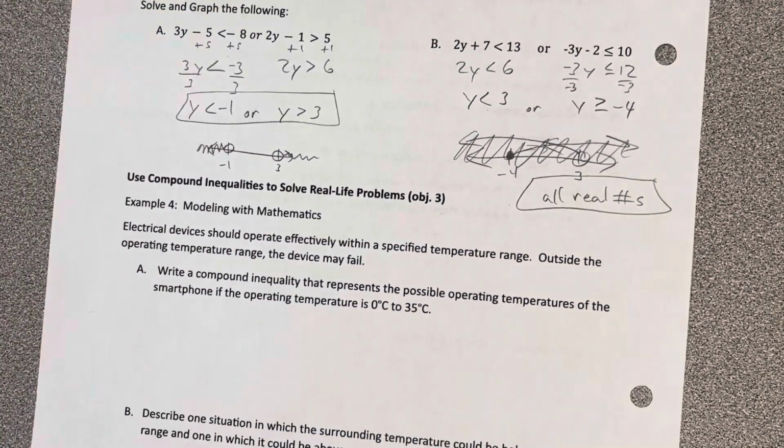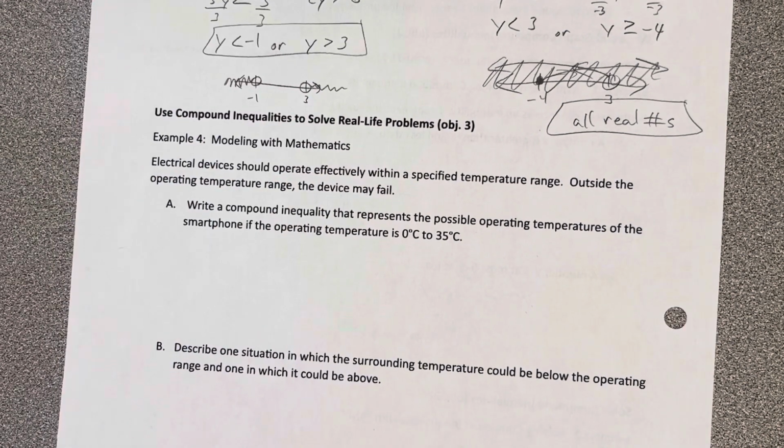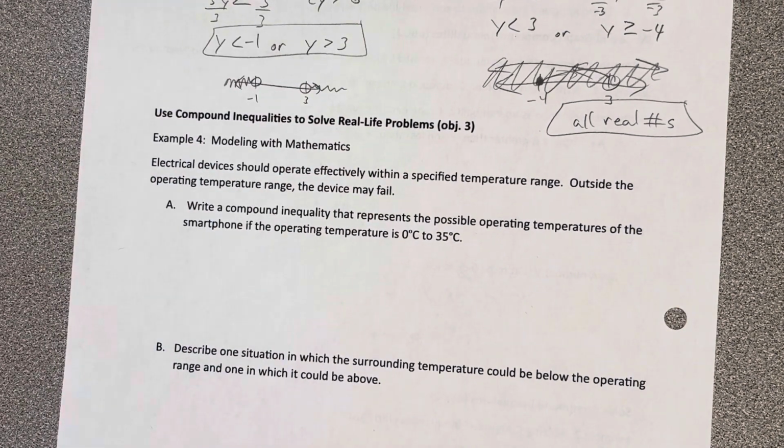On the word problem down here, it's mostly just kind of understanding it. Electrical devices should operate effectively within a specified temperature range. Outside the operating temperature range, the device may fail. And I know with my phone, I often use it for navigation, going to a place I've never been before, so I bring up typically the Google Maps, and as it's routing, it's up on the dash, and man, we've had some hot days this summer, and my phone will shut down and it'll say, you know, warning, the phone's not going to work until it cools off. And so this is a legit concern.